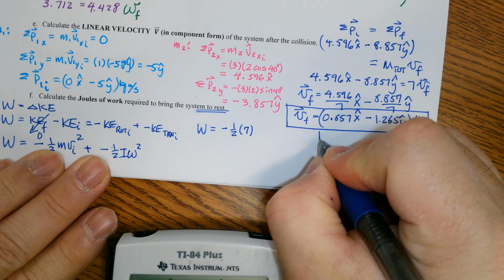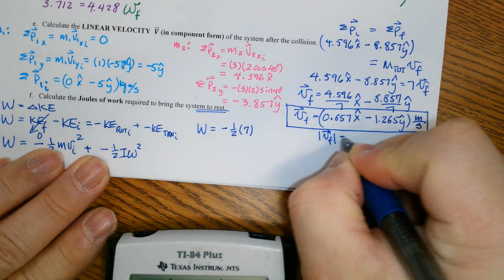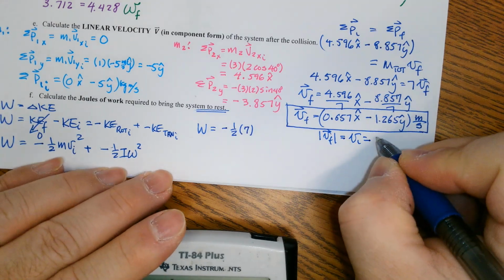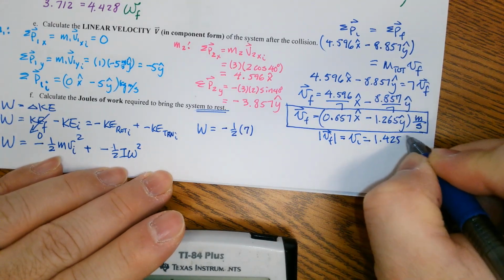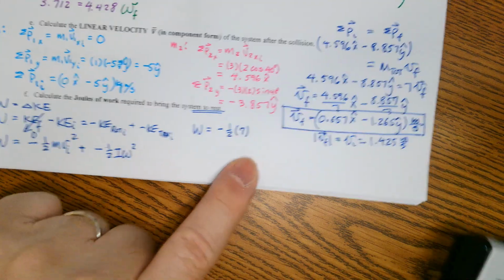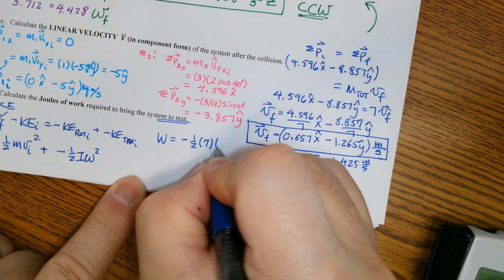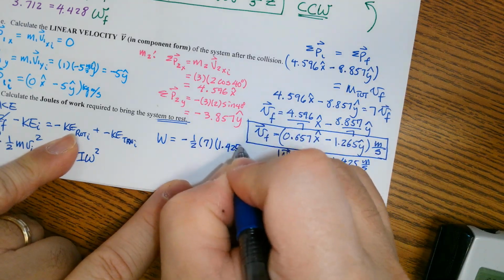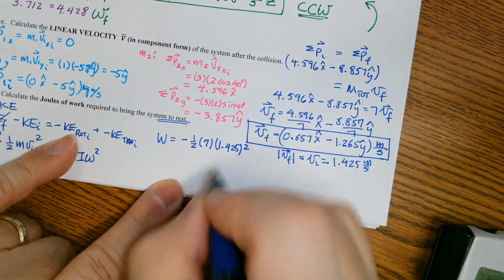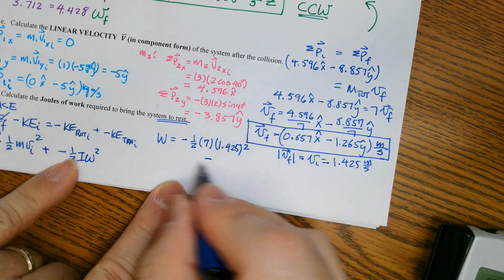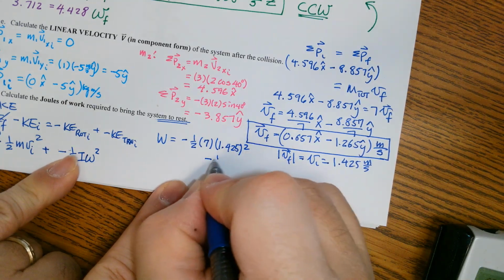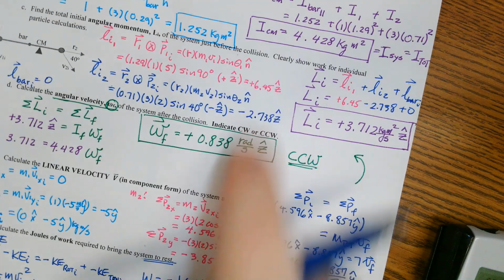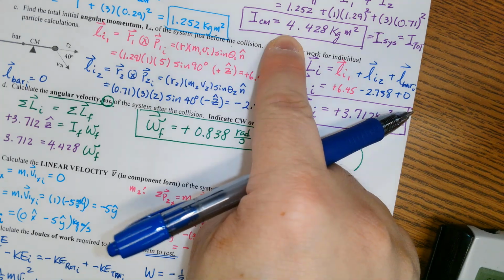So my Vf is really my Vi, which is equal to 1.425 meters per second. So here we can put 1.425 squared, minus, I'm running out of room, so I'm going to put it down here, 1/2 I, which is that 4.428.